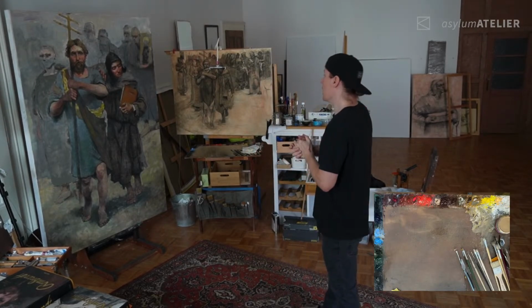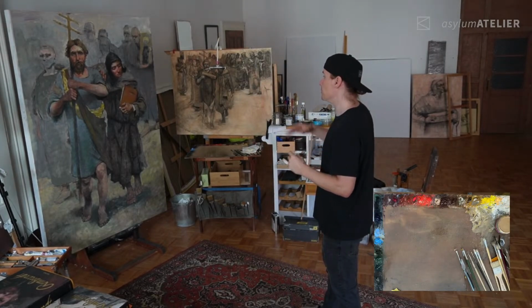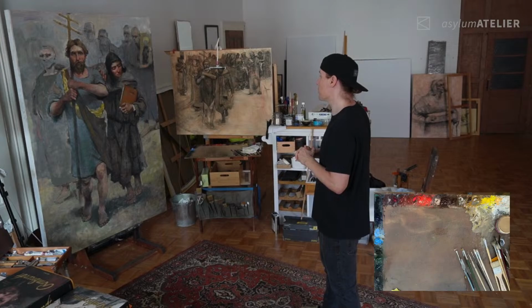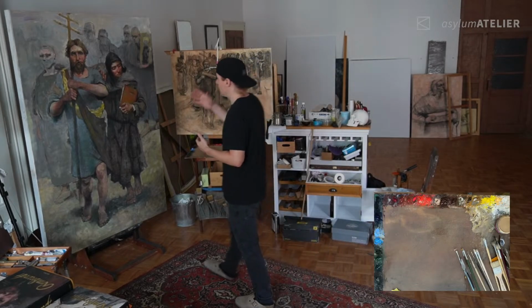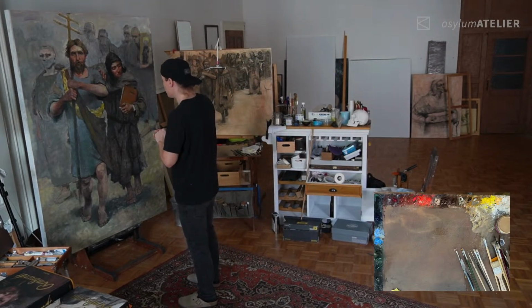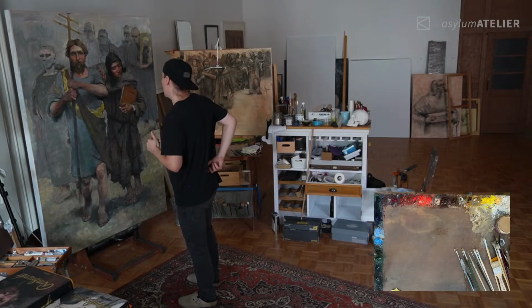Truth be told, I love to work under these conditions because they always reveal something new or hidden about the painting, depending on the light condition, that I haven't seen previously. So today I'm going to be working with the background again.